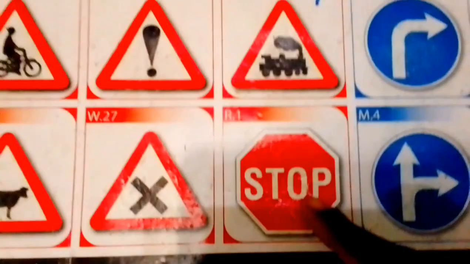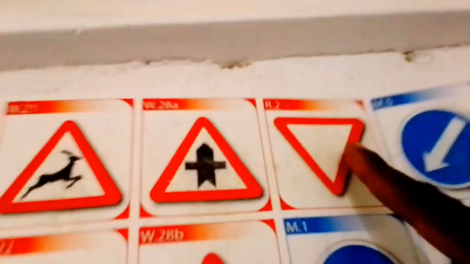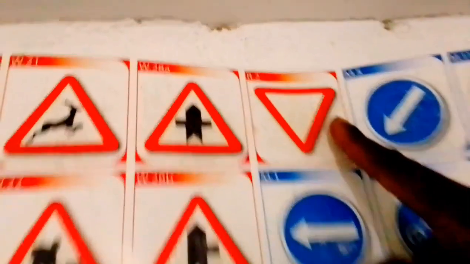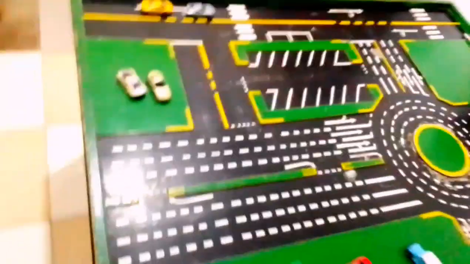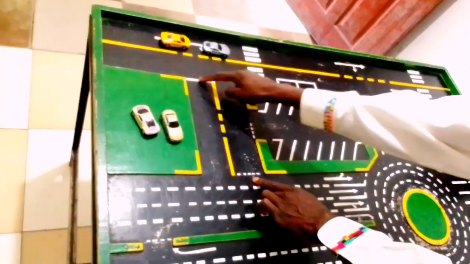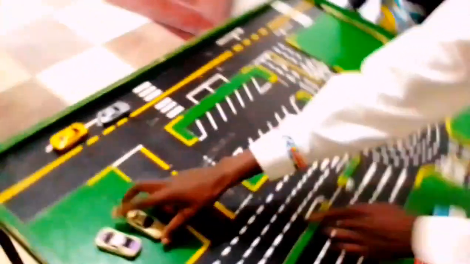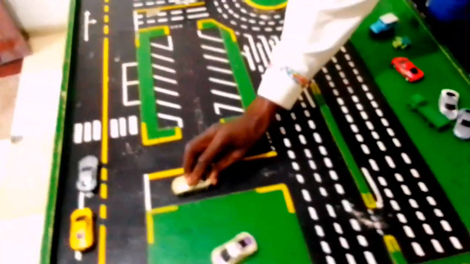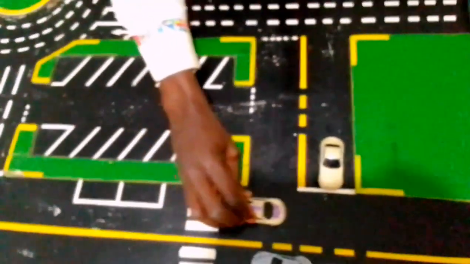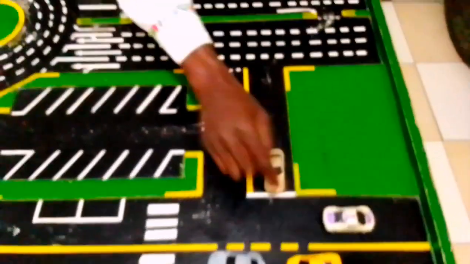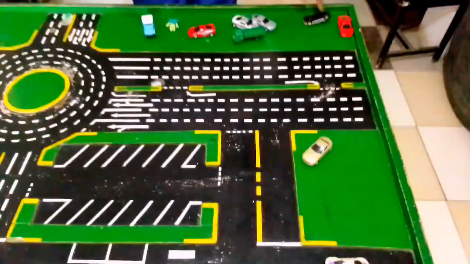Stop at the junction and give way. This sign, give way. Those are two major road signs along the road at the junction. When you get to the junction, you should stop. Why stop? You stop to give way at the junction.